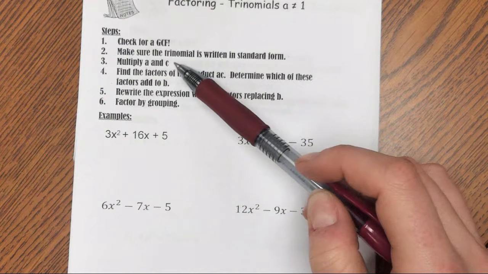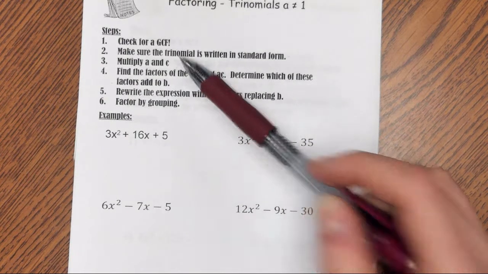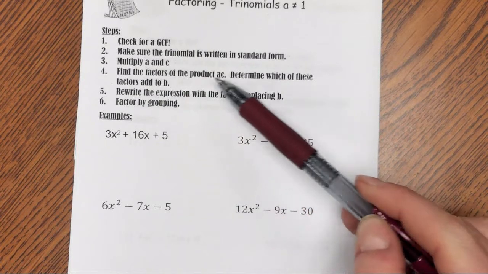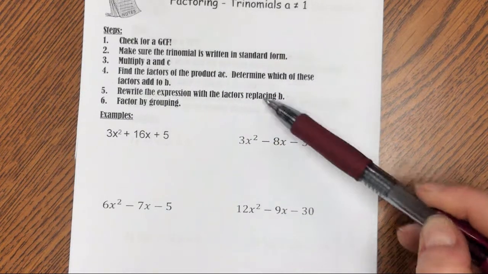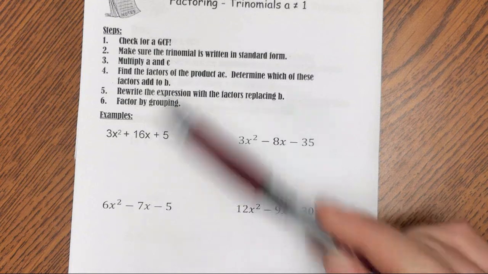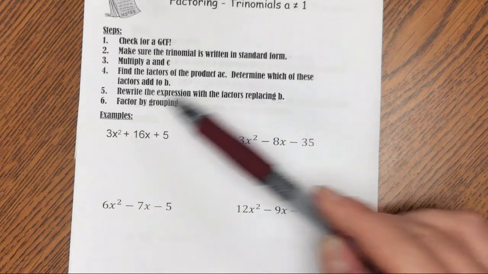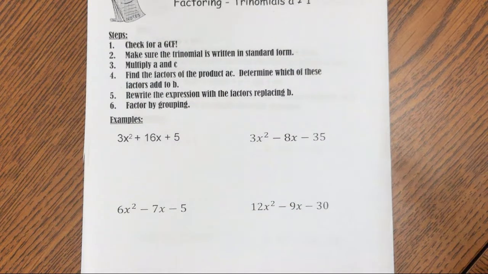Step 3, we're going to multiply a times c, and then find the factors of the product a times c. Now we're going to determine which of these factors add to b. And we're going to rewrite the expression with the factors replacing b and factor it by grouping. So again, this is a little bit more confusing until you see it played out. So we're going to look at a couple of examples.